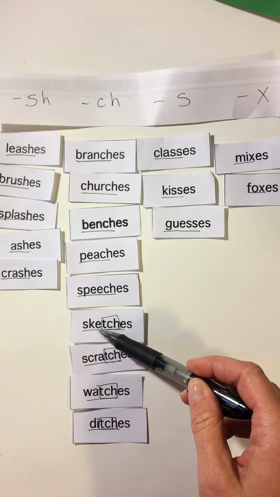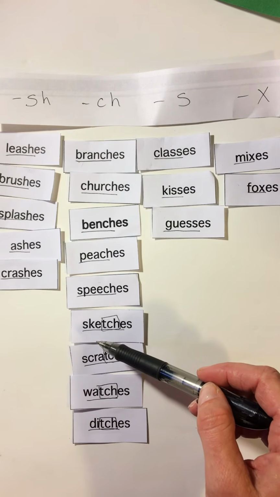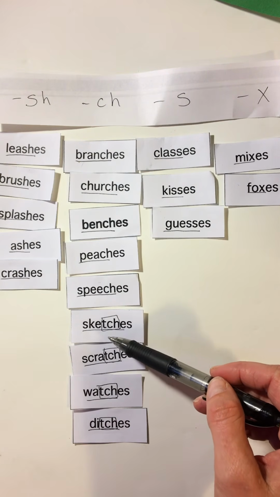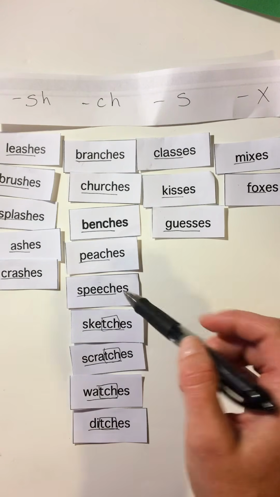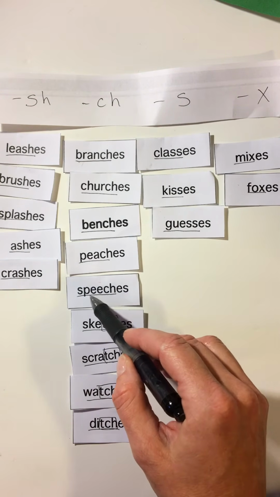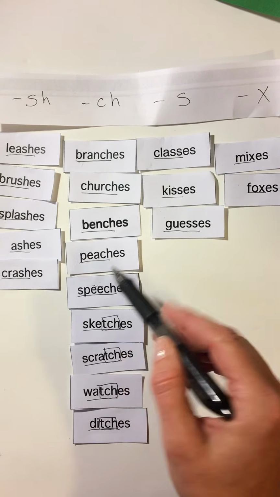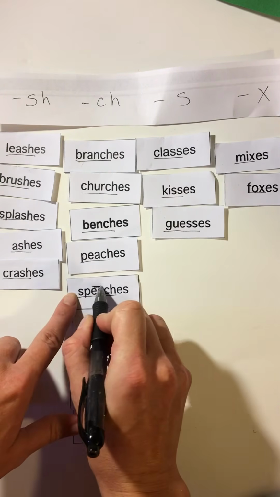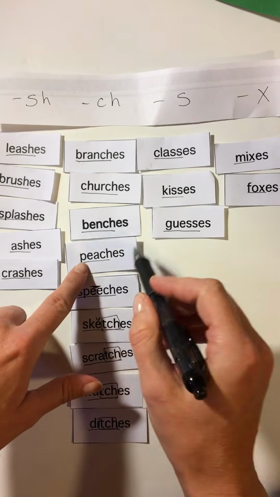Okay, if it's a short vowel and then you hear the ch sound right after the short vowel, nothing in between, then you spell it with a tch. If it's a long vowel, like we have right here, speech, beach, that's long. This is a sign for long. Here's a sign for short. You just spell it with ch.